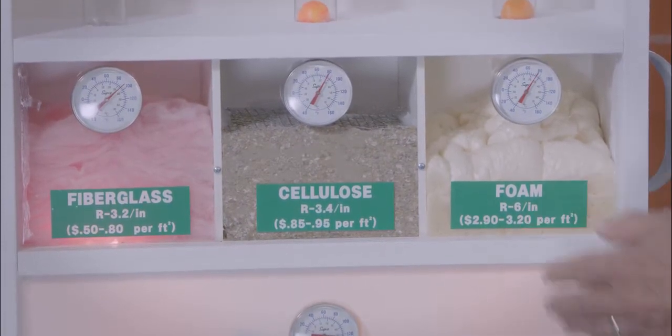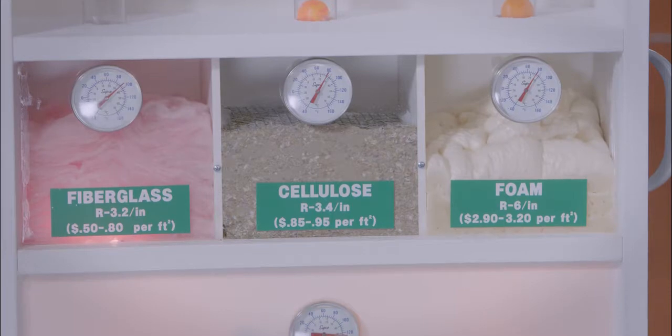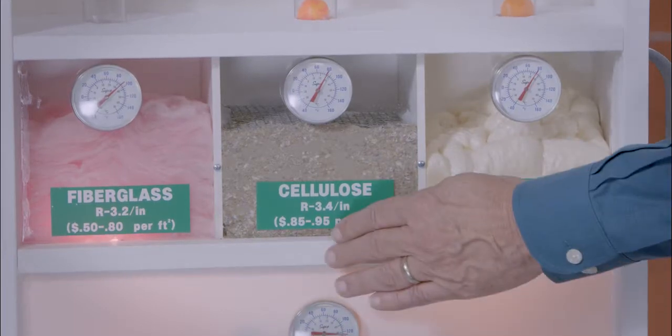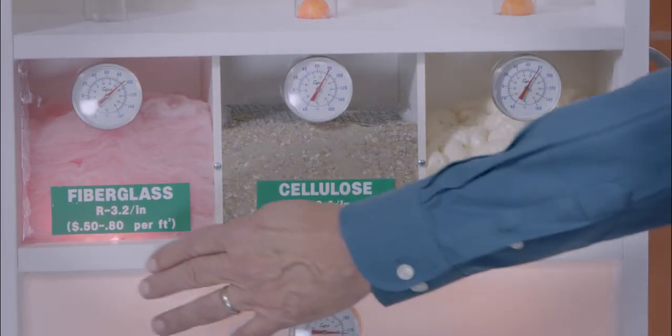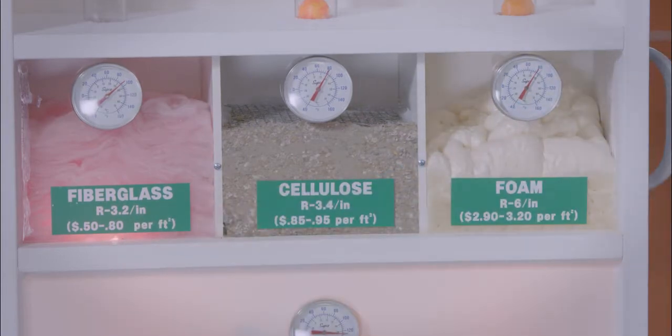One being foam, which is the most expensive, as you can see from the cost here. Cellulose is the second kind, and fiberglass is the third. Those are the most prevalent in this area.